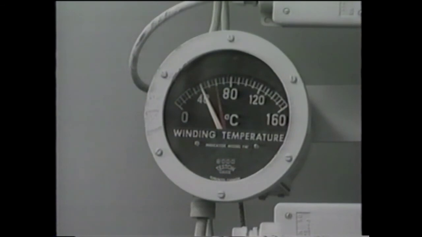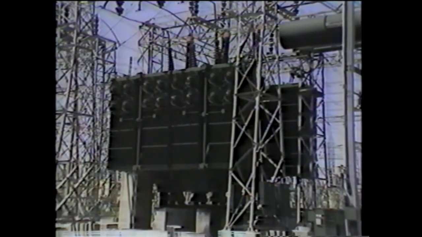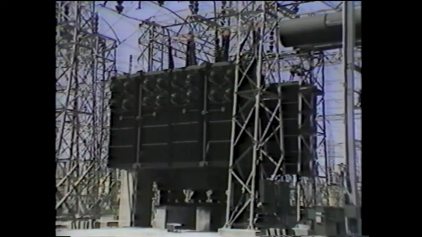The thermal relay detects overheating of the oil or winding hotspots, which may occur as a result of continuous overload, or perhaps an internal fault in the winding. The relay usually sounds an alarm and also operates the forced cooling equipment.